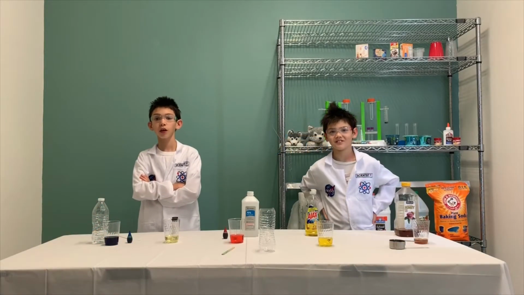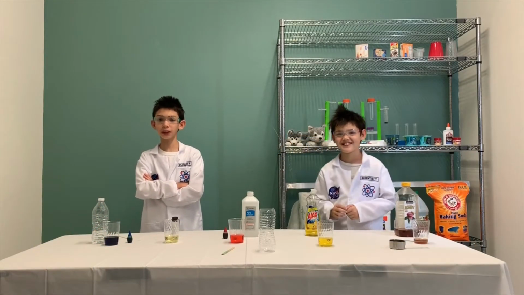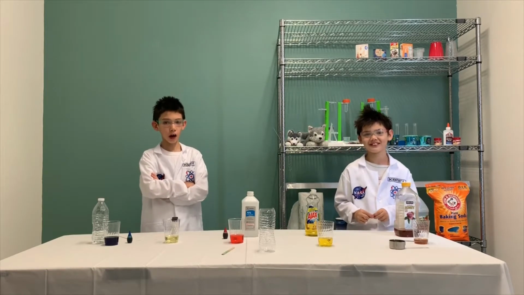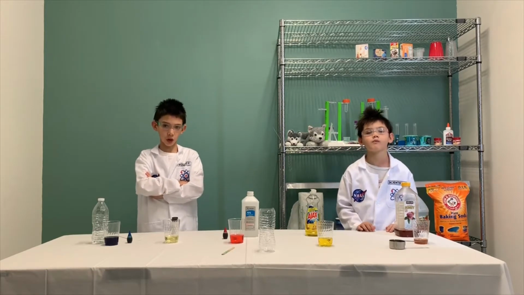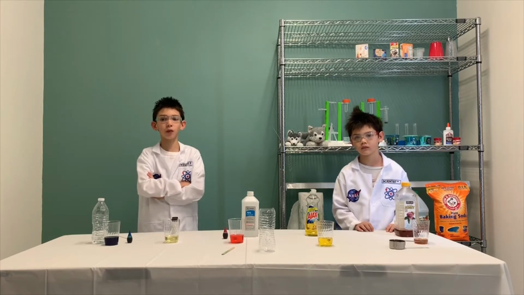The density tower will consist of 5 different substances, which are water, honey, alcohol, oil, and dish soap. You can easily do this at home with us.